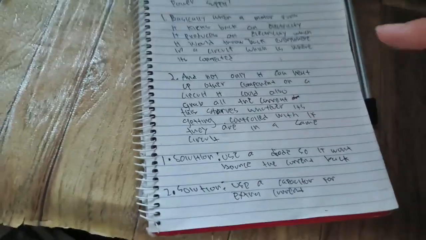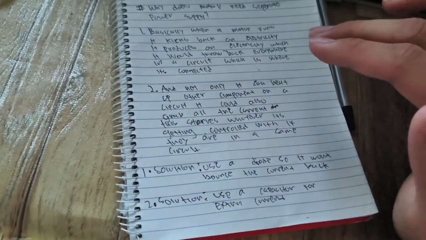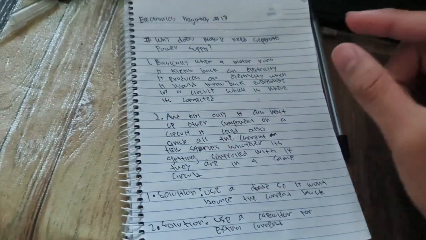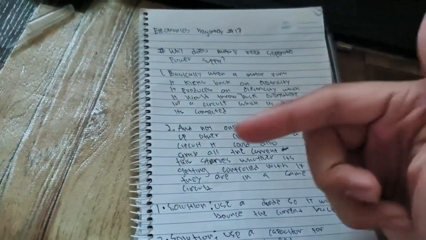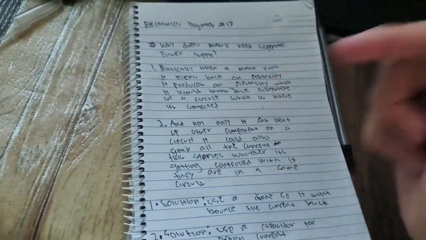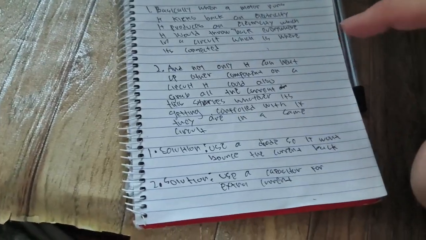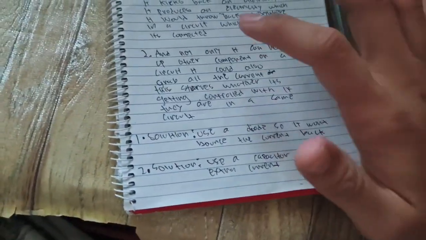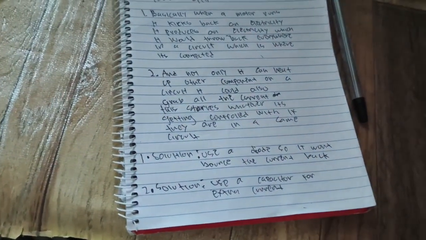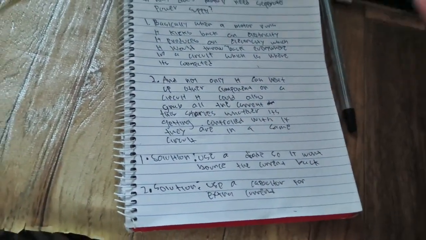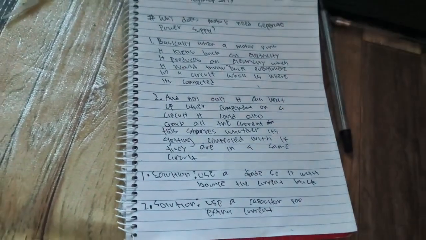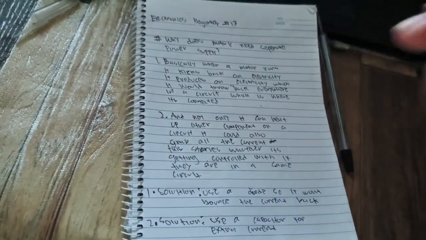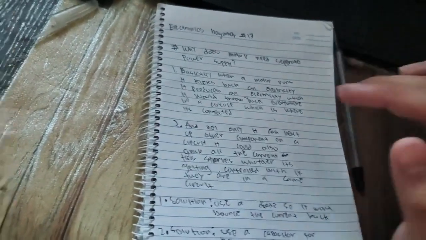For number one, the solution is to use a diode so it won't bounce the current back. A diode stops electricity from going back. For number two, the solution is to use a capacitor. When a capacitor charges up, it gives voltage and electrical current.